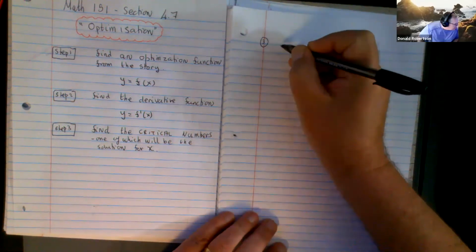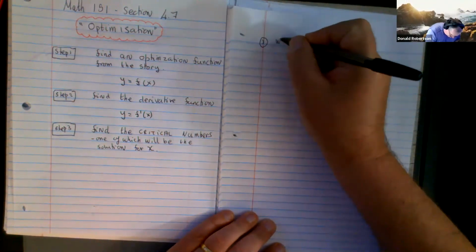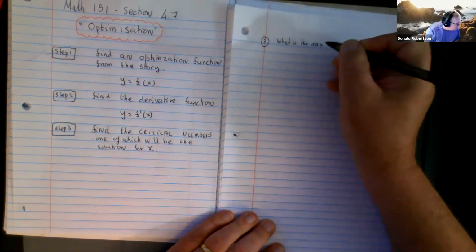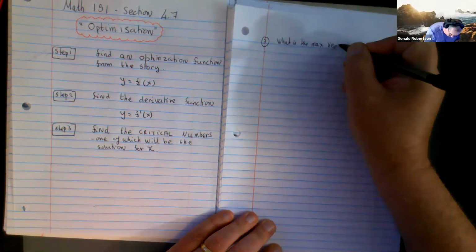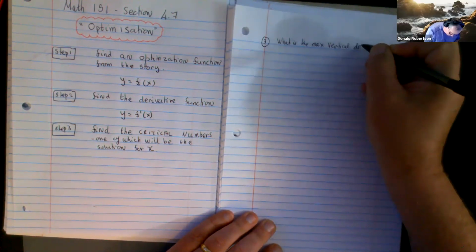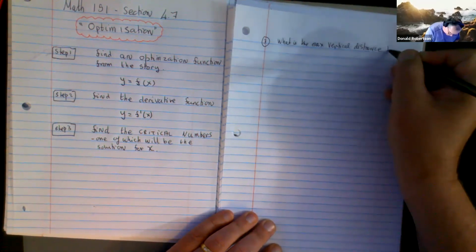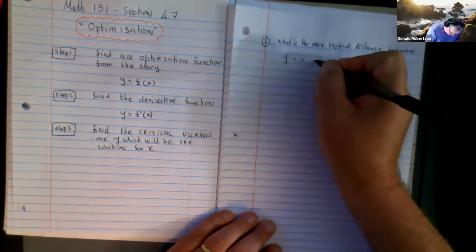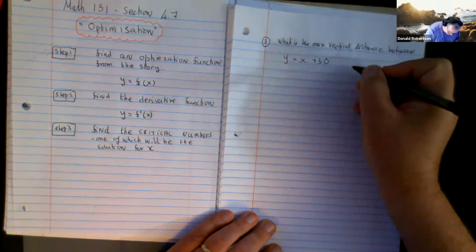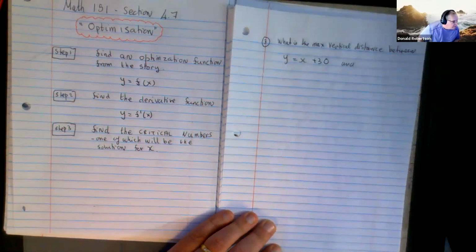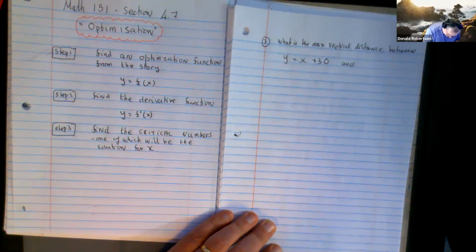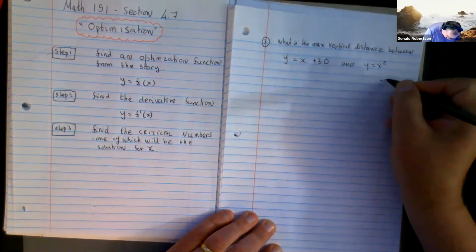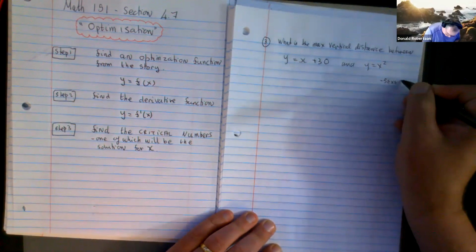Third one. What is the maximum vertical distance between a straight line, y equals x plus 30, and the parabola, y equals x squared, but you're only going to be using x's in that range.